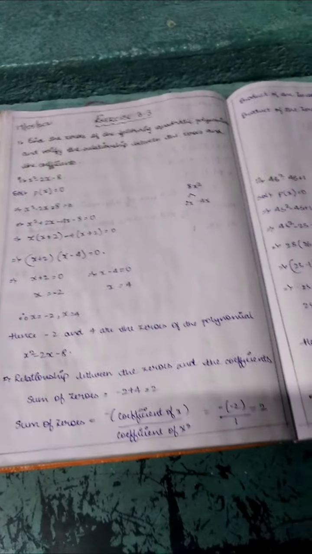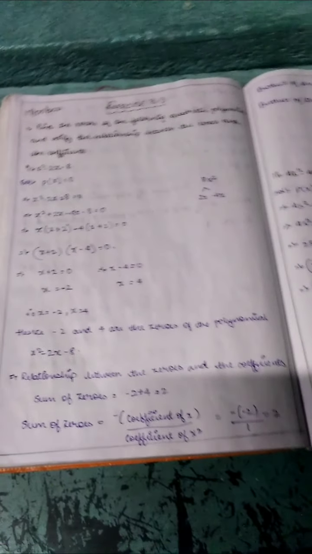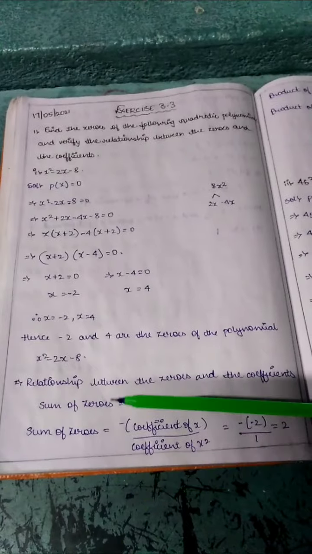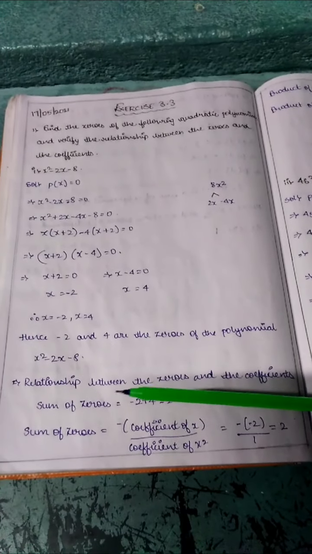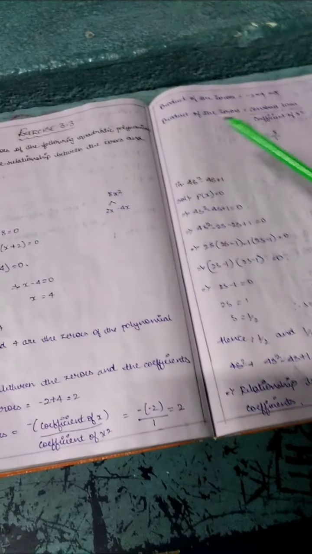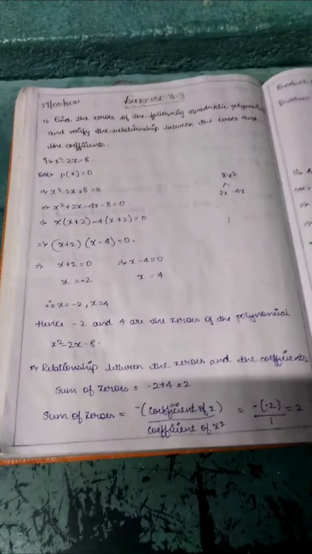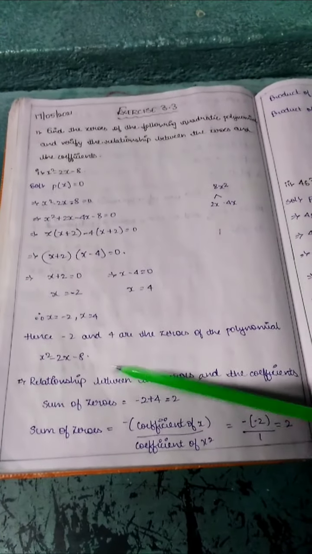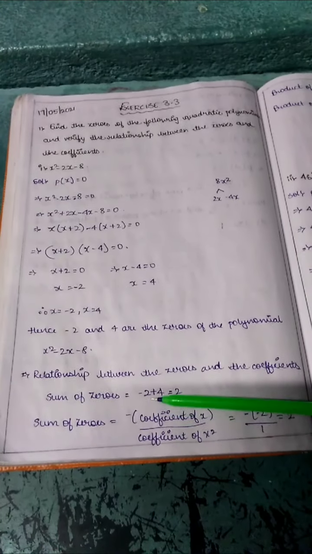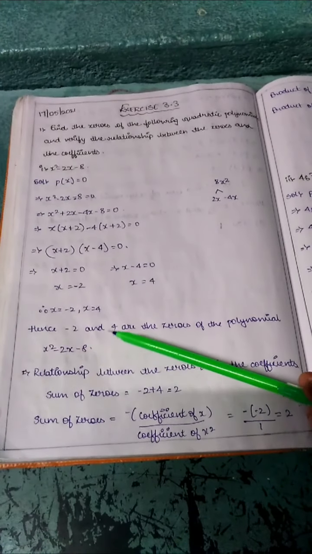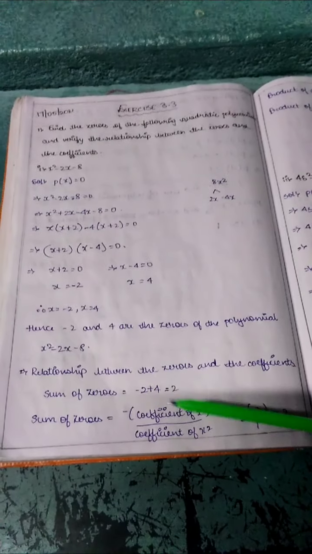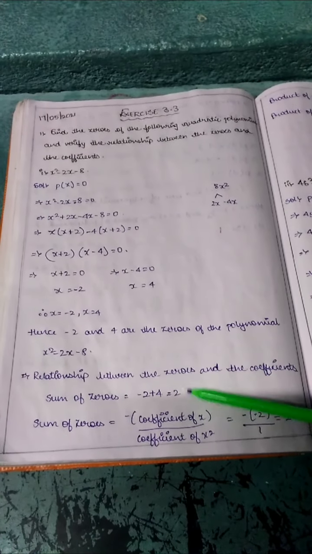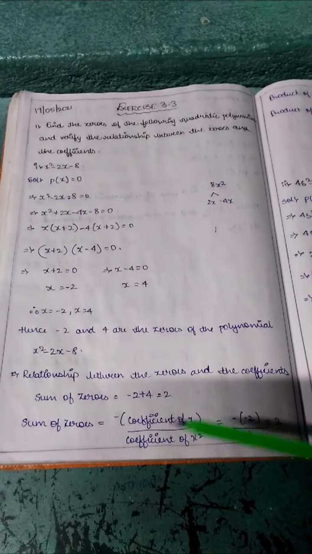Coming to the relationship between the zeros and the coefficients, first we'll see the sum of zeros and verify that, and we'll also see the product of the zeros and verify that. So that gives the relationship between the zeros and the coefficients. First, sum of zeros: the zeros are minus 2 plus 4, which equals 2. The answer is 2.